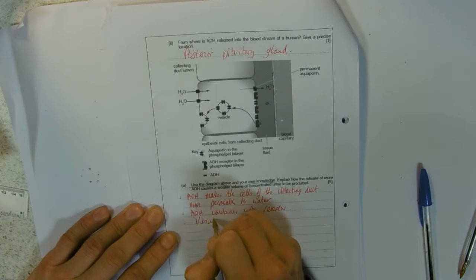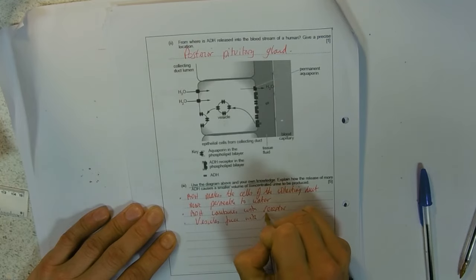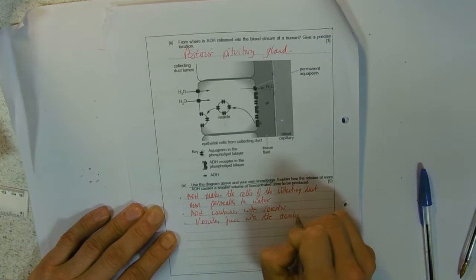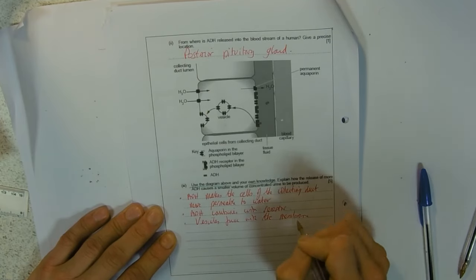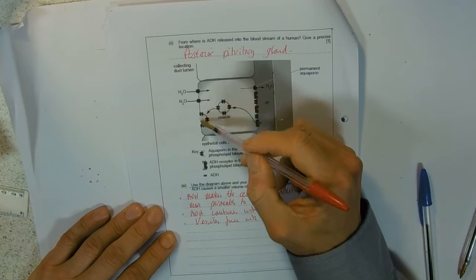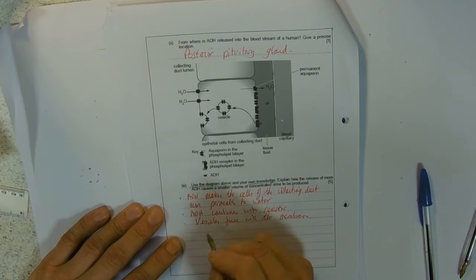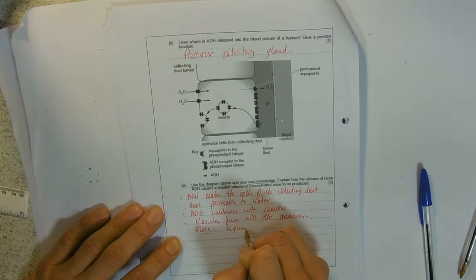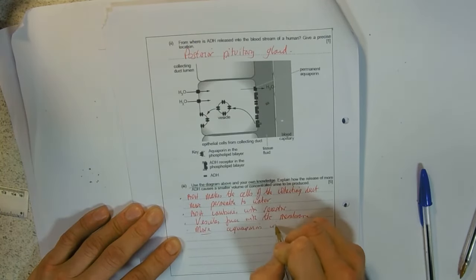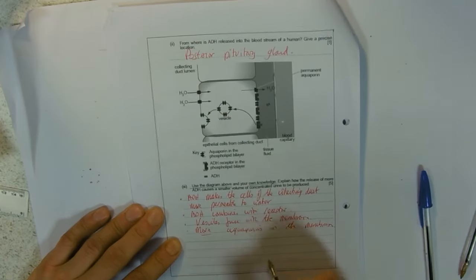So vesicles fuse with the membrane, and then that's sticking more of these aquaporins into this membrane where they can then be used to let more water through. So now there's more aquaporins in the membrane. So we're just taking that from the diagram.